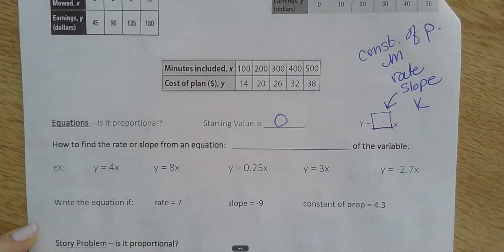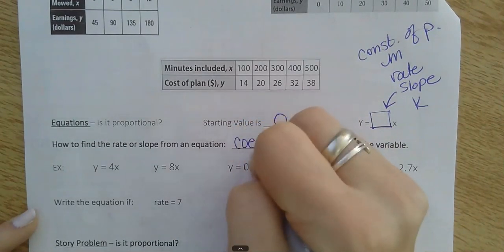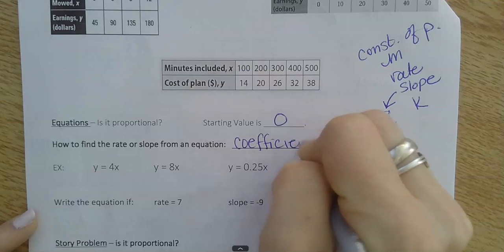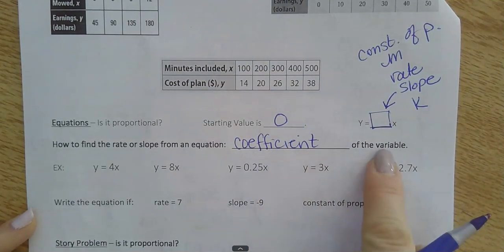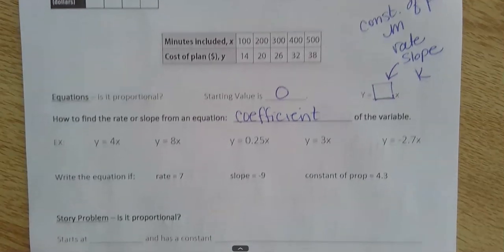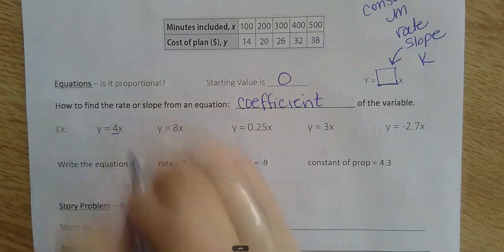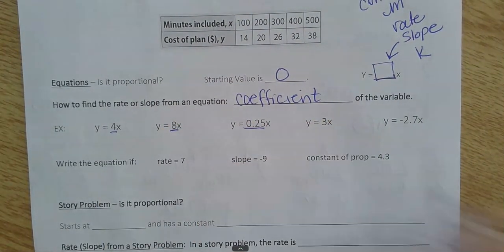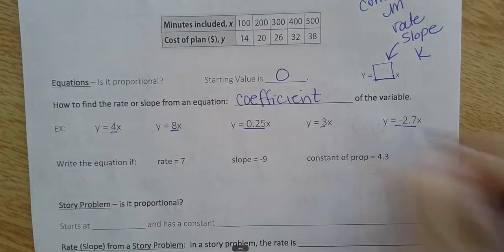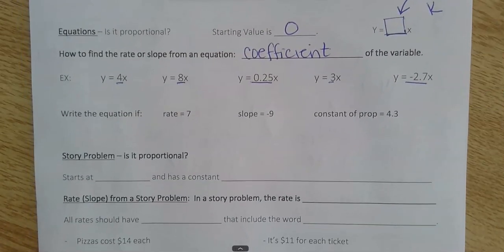So how do I find the rate? It is just the coefficient on the variable, or the number in front of the variable, the number multiplied by the variable. So these are pretty simple. If I give you the equation y equals 4x, 4 is the rate, 8 is the rate, 0.25 is the rate, 3 is the rate, negative 2.7 is the rate. It could be positive, it could be negative, it could be a fraction, it could be a decimal.